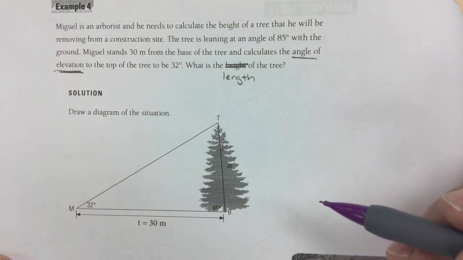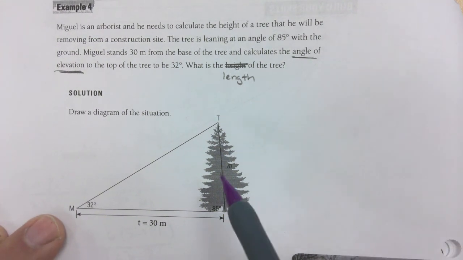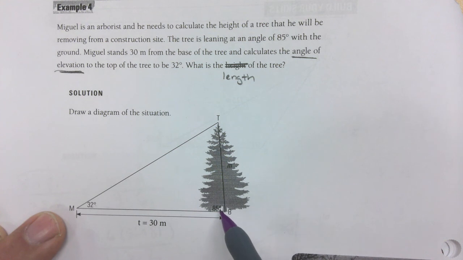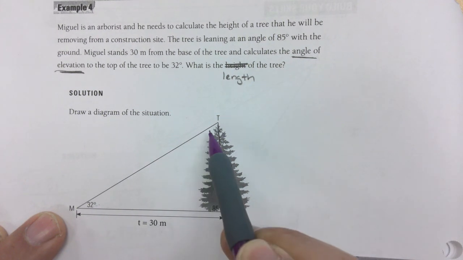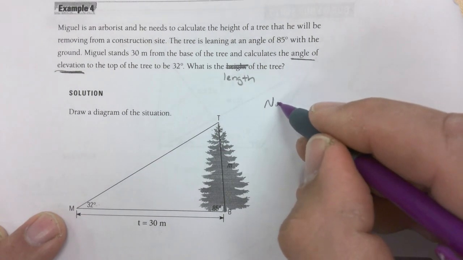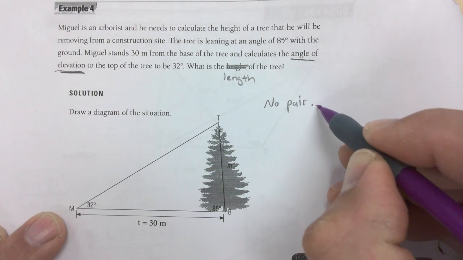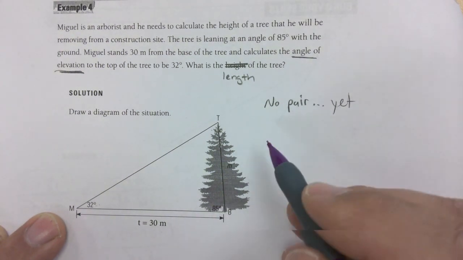Okay, so we're going to go ahead and try to solve this. We have everything in here. And do we have a pair? At first glance, we don't, right? No pair yet, but we're going to find it.